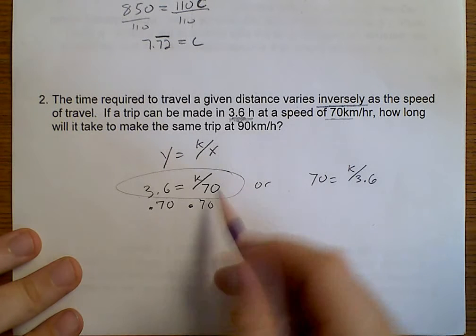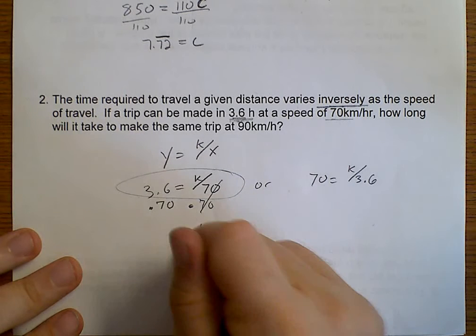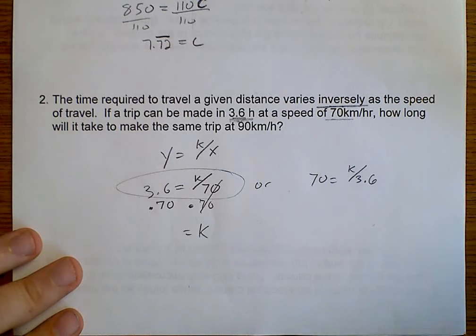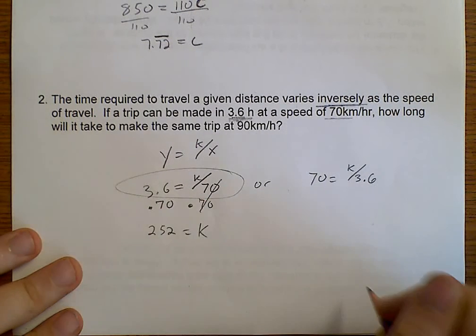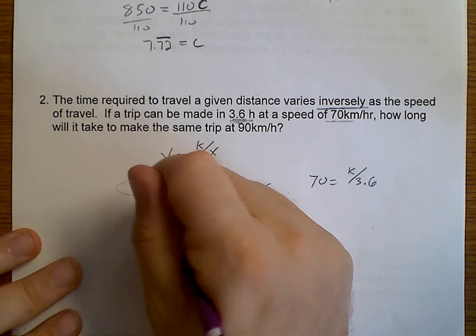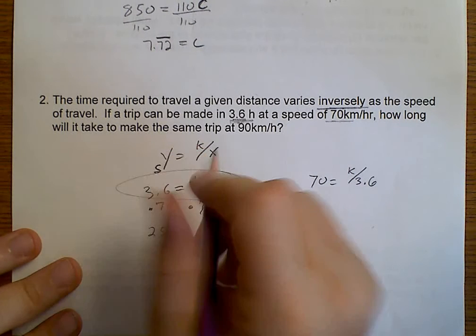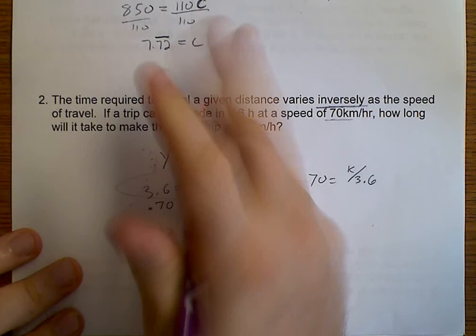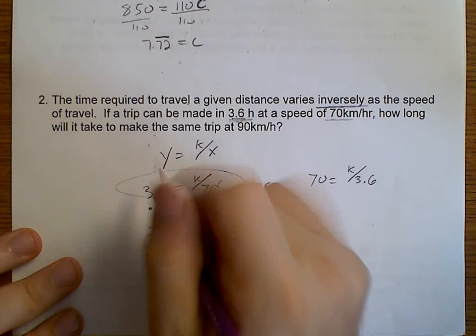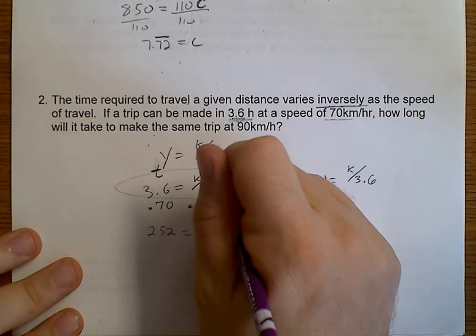So those cancel out, and then we get that k equals 3.6 times 70 is 252. So this is the speed. This is the time. And this is the speed.